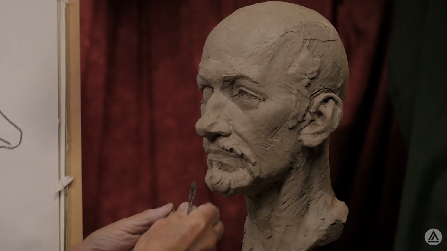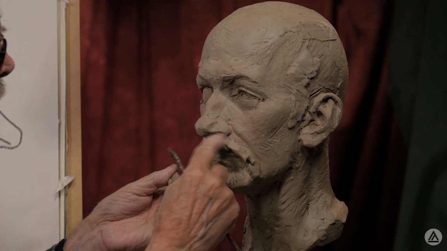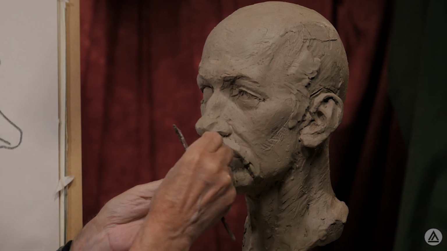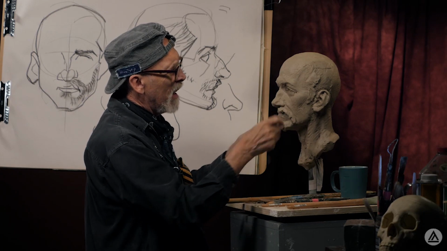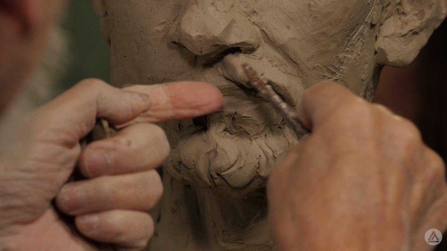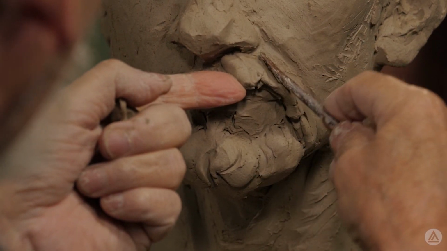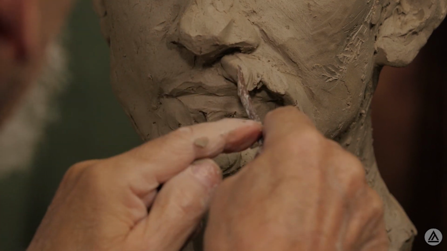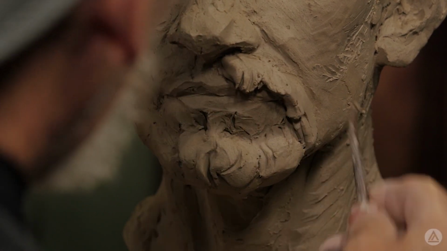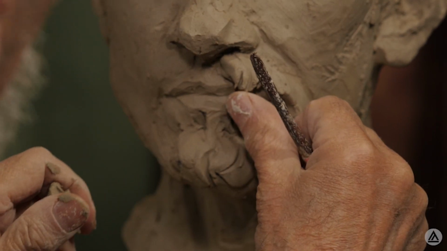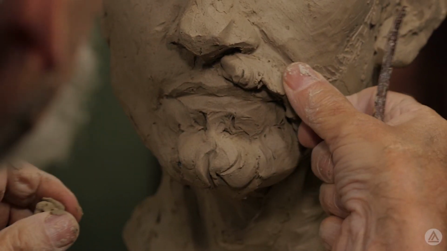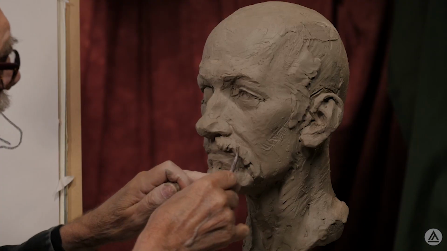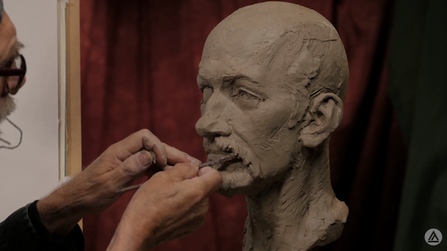So I'm going to now pump this up a little bit and make this a more robust beard. Again, I'm just going to pull a few things on the edges there just to break it up. And you can see how that really is now a much fuller beard. And I'll pull it around the mouth here a little bit.